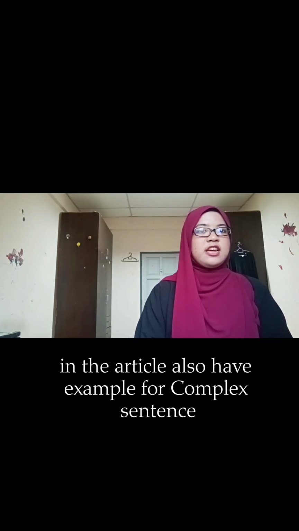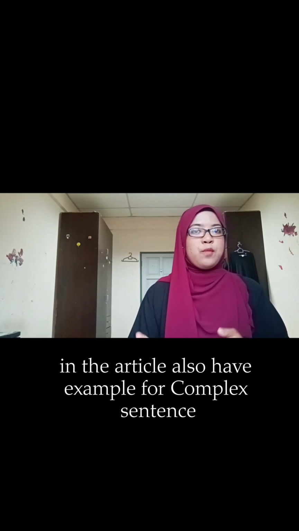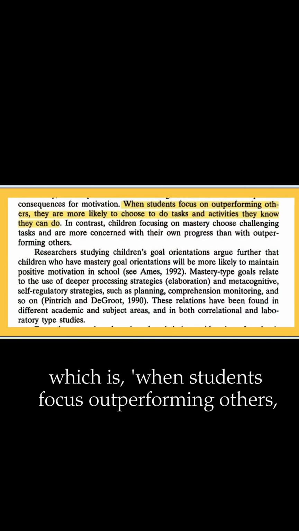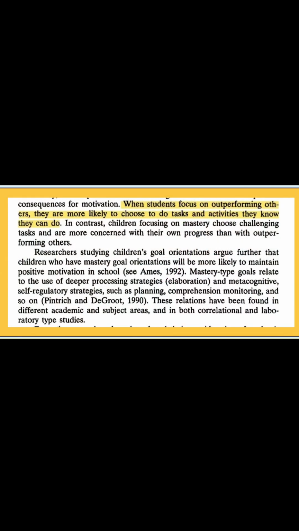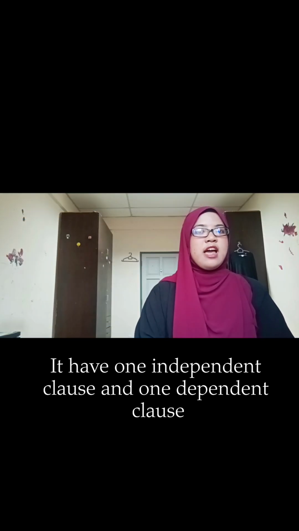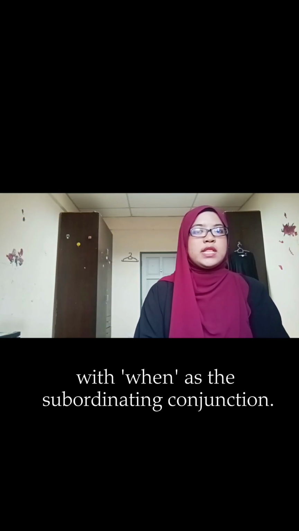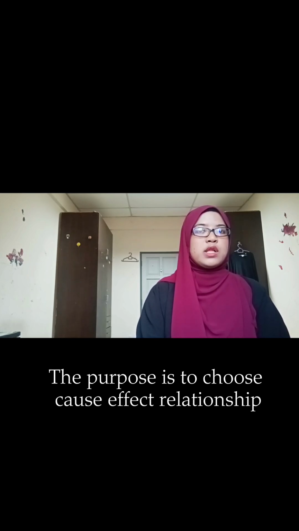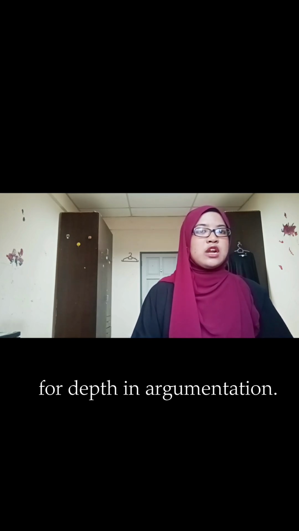Other than that, the article also has an example for complex sentence, which is "When students focus on outperforming others, they are more likely to choose tasks they know they can do." It has one independent clause and one dependent clause with "when" as the subordinating conjunction. The purpose is to show a cause-effect relationship for depth in argumentation.